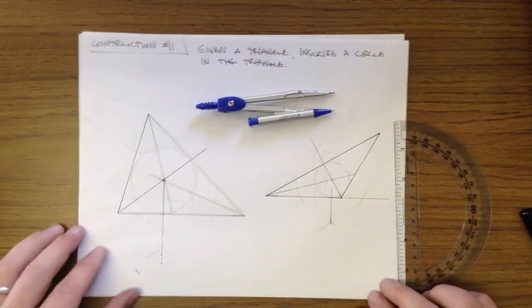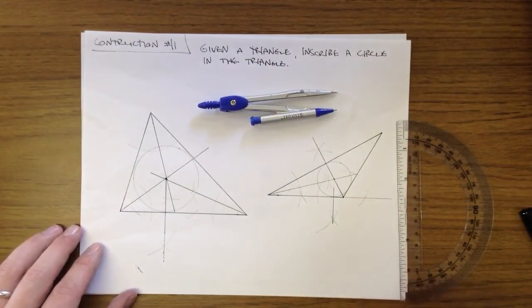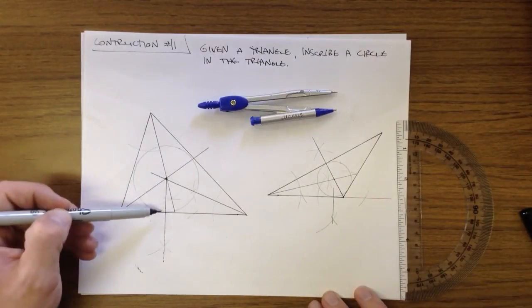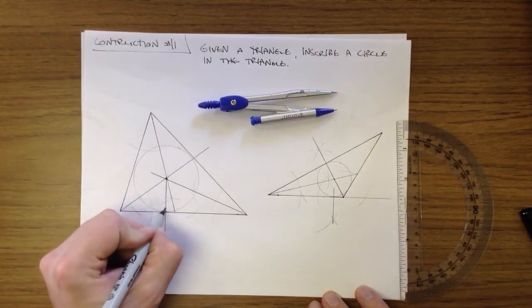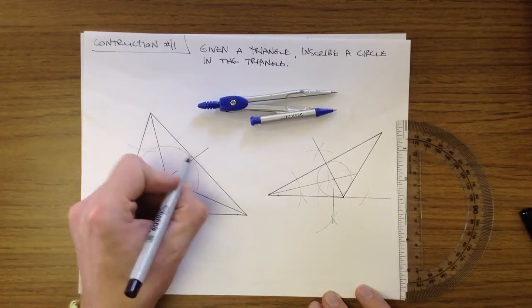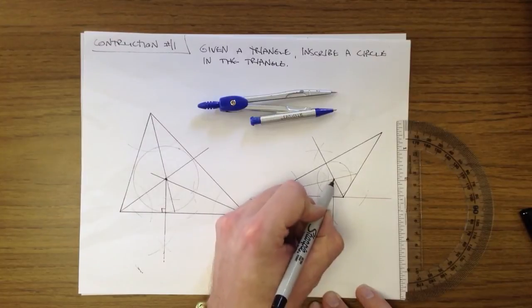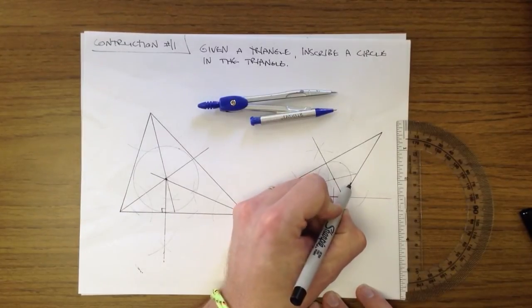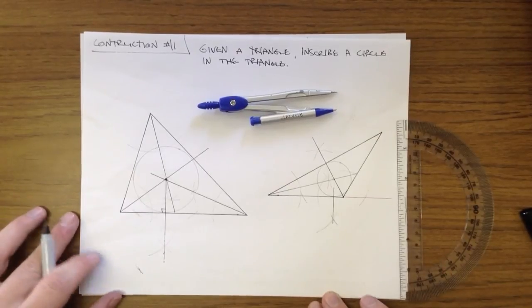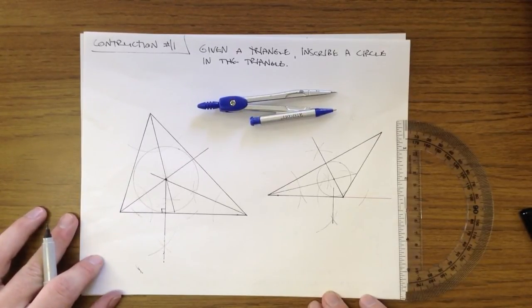So bisect 2 of your angles. Once those 2 angles are bisected, find the distance from that point of intersection to one of your sides. That's going to be the perpendicular segment. And then use that as a radius, and it should be the same distance from that point to each side of your triangle. And that's how you're going to inscribe a circle within your triangle.